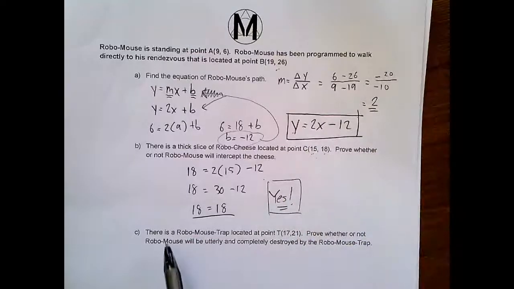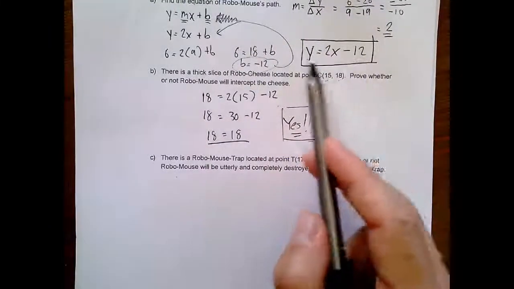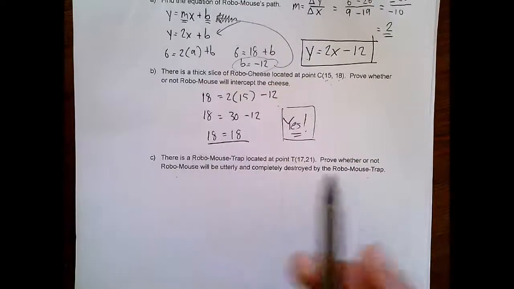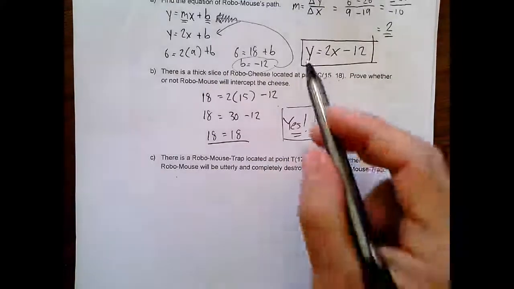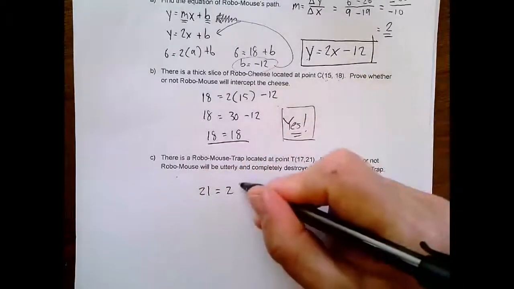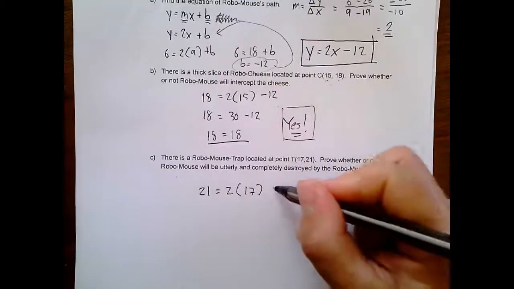Next it says, there is a robo-mouse trap located at point T, (17, 21). It says, prove whether or not robo-mouse will be utterly and completely destroyed by the robo-trap. Same idea: we know the path and we know the point, and we just have to see if when we plug that in, it creates a true statement. Instead of y, I put in 21; there's my 2 for my slope; and instead of x, I'm going to put in 17. And then I just minus 12.